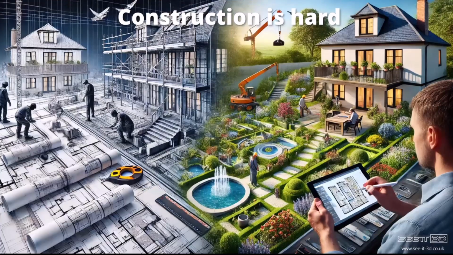Other complexities here, with housing construction on one side and garden design on the other, emphasize the use of advanced tools like SketchUp to bring clarity to these intricate processes. That makes so much sense.